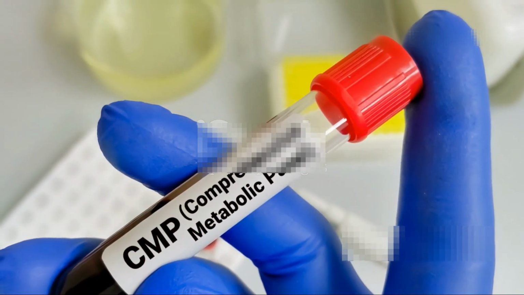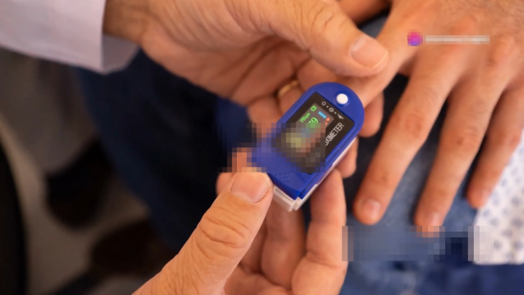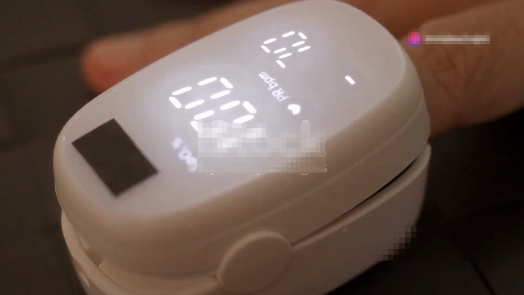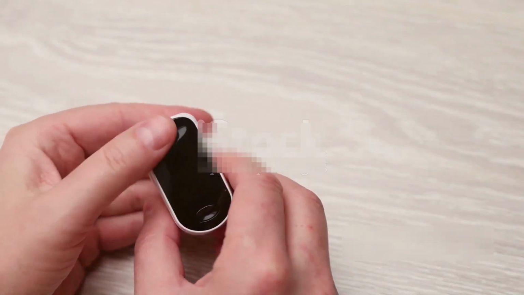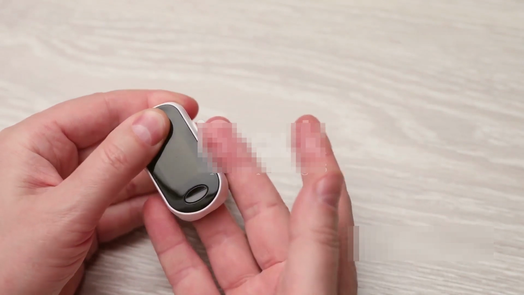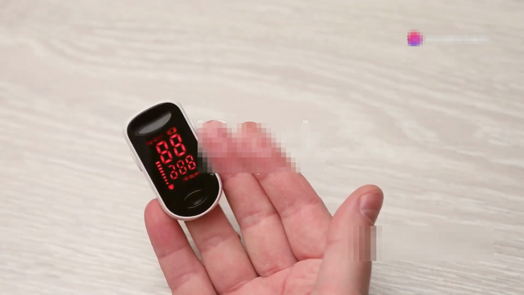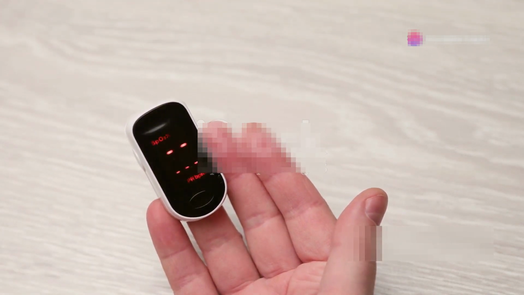Base excess, BE, indicates the excess or deficit of base in the blood. Normal range, -2 to +2 mg/L. Negative base excess, base deficit: metabolic acidosis, diabetic ketoacidosis, lactic acidosis. Symptoms: rapid breathing, confusion, fatigue. Positive base excess: metabolic alkalosis, excessive bicarbonate intake. Symptoms: muscle twitching, hand tremor, nausea.